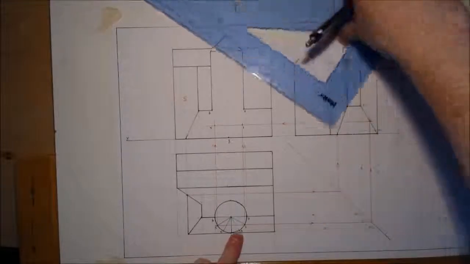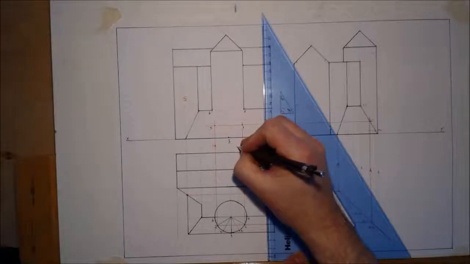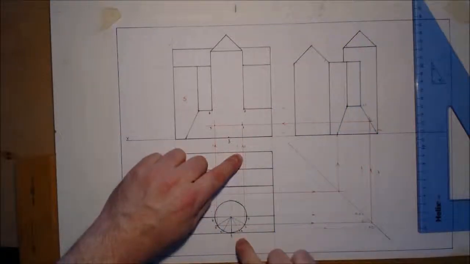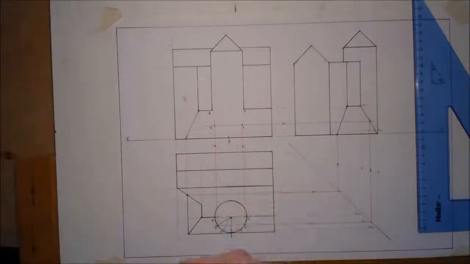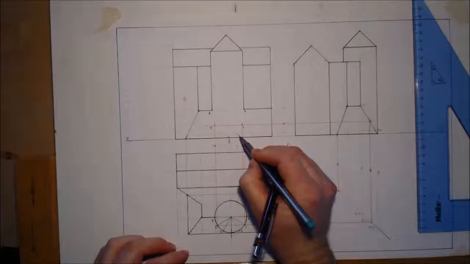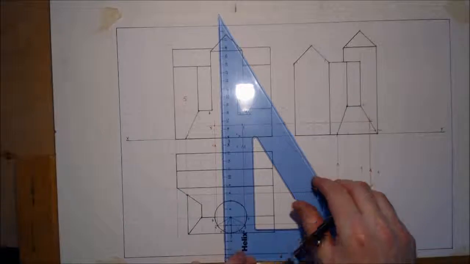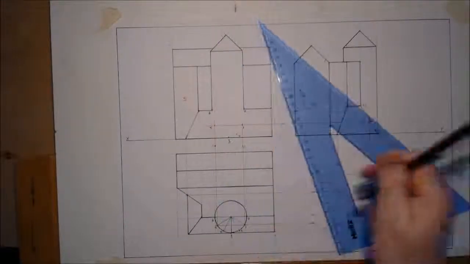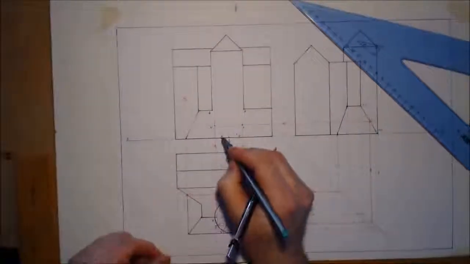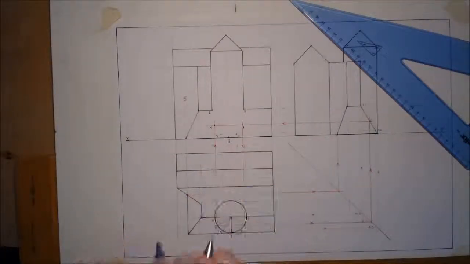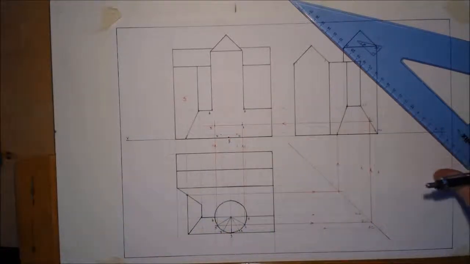There is 2, so bring 2 vertically up. Now there's 2 gone that way. It comes across, that's point 2 in there. Now where's 4? 4 comes up vertically here, comes across there, and 4 is here. Okay, so I have 6, 5, 4, 3, 2, 1, 0.